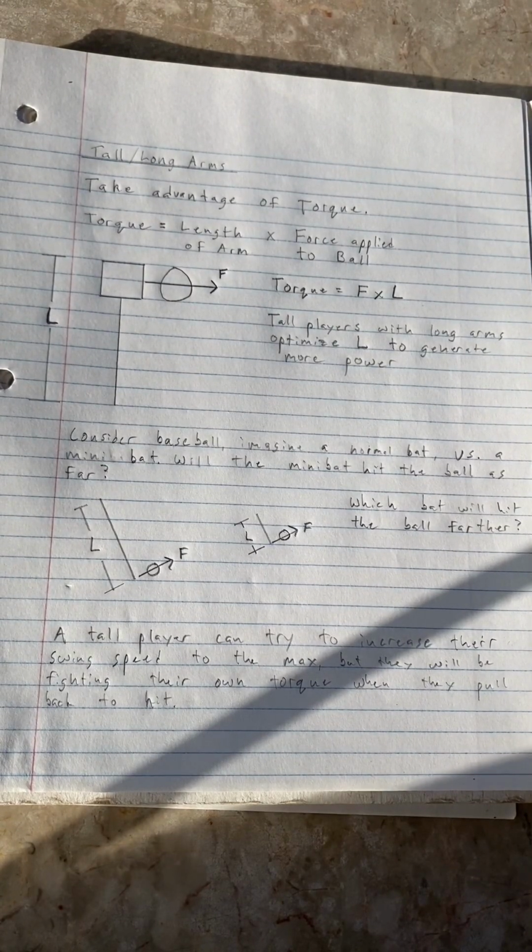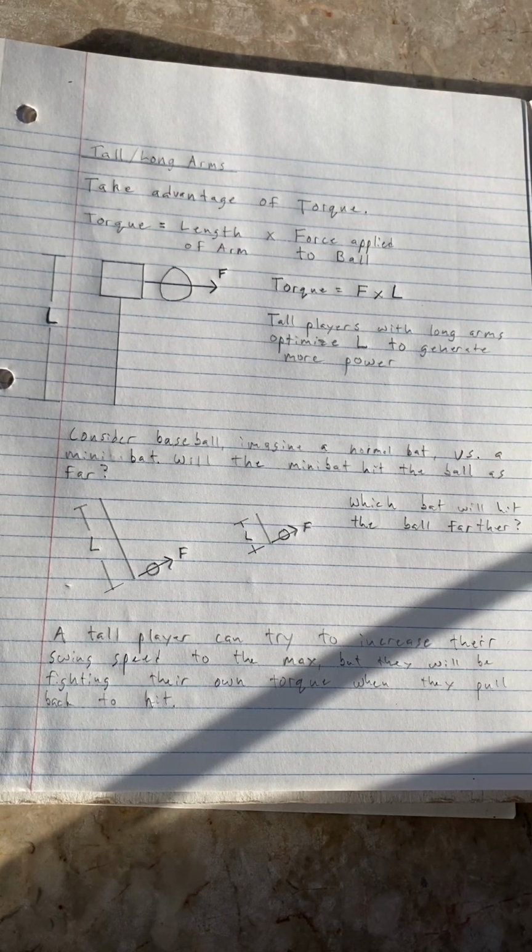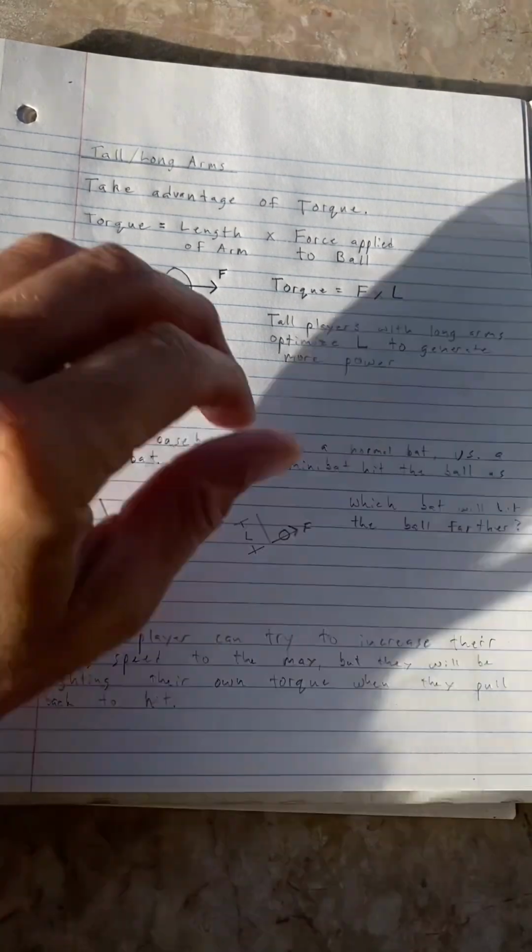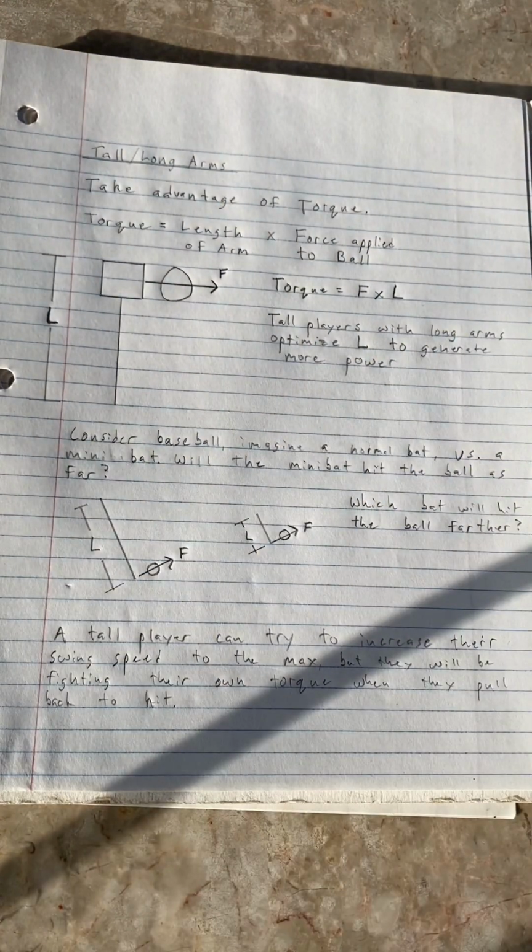So I wanted to talk about the relationship between height, the length of your arms, and the speed at which you hit. It's a little bit different for tall people and short people, assuming that the tall people have long arms, which they typically do, and the short people have shorter arms, which they typically do. We have two different strategies for long arms and shorter arms.